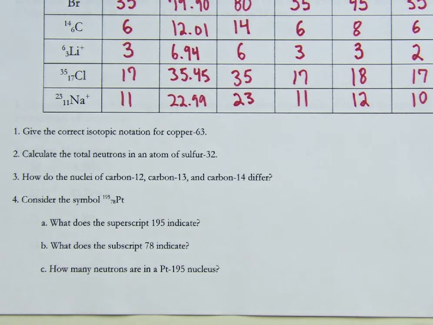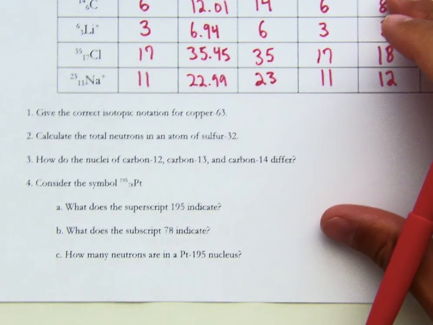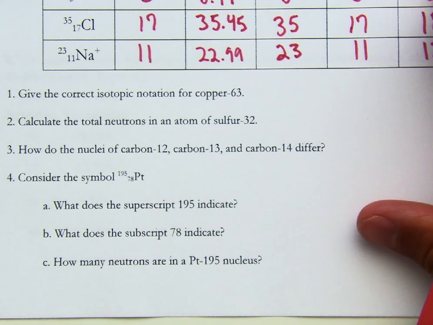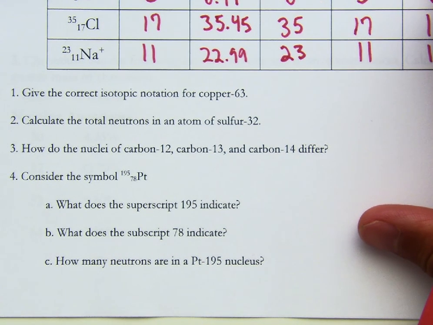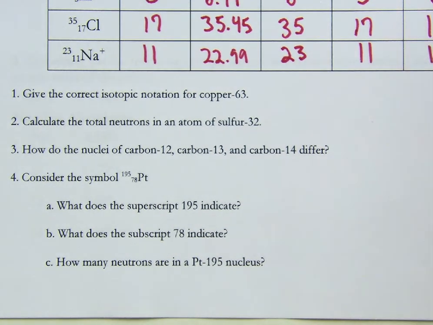I'm going to zoom in on this part. If you want to, you can pause the video and try to answer these questions. And then I'm going to go over the answer. Okay, so number 1 says, give the correct isotopic notation for copper 63.